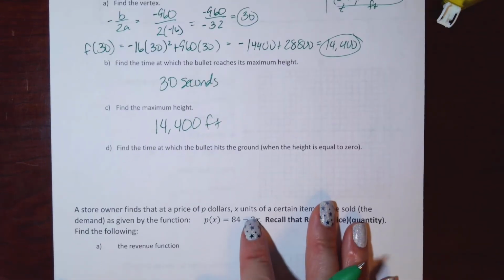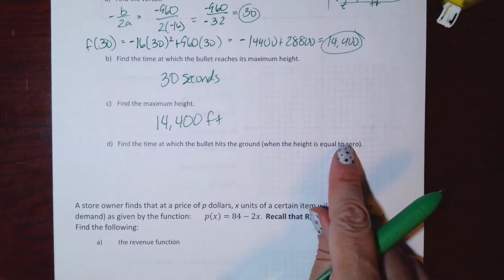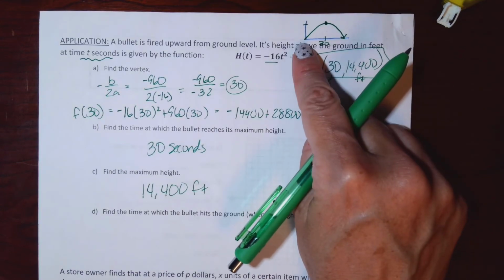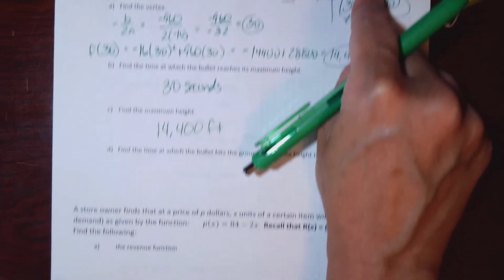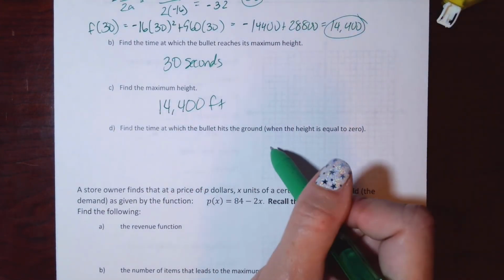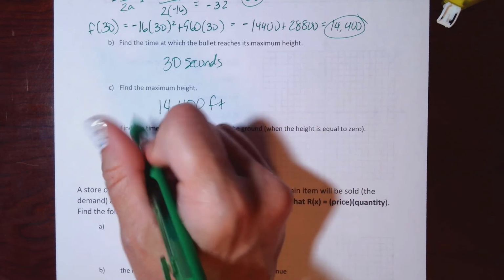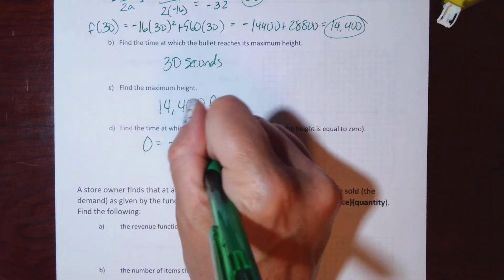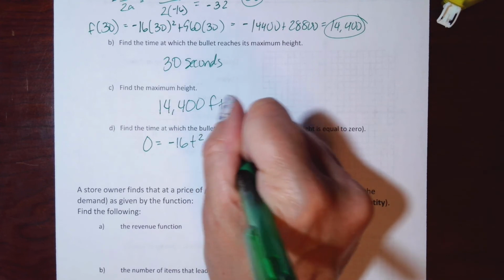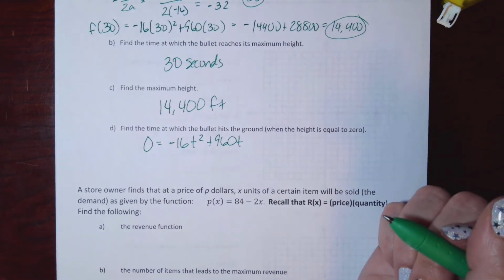Find the time at which the bullet hits the ground, when the height is equal to 0. So at time 0, it's at ground level, and then at the end of its travel, it's at ground level. That is going to be height, so y value, equal to 0. So I set my equation equal to 0, and I'm going to solve.